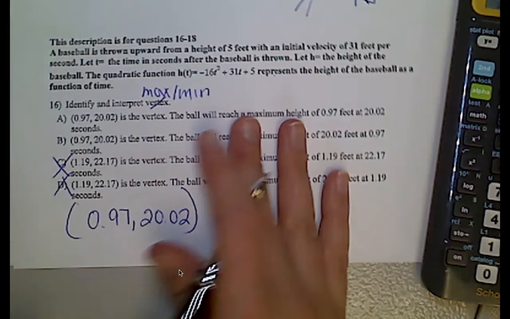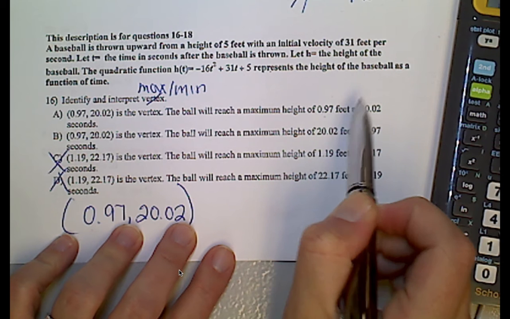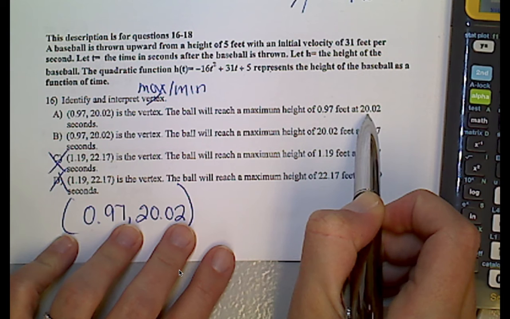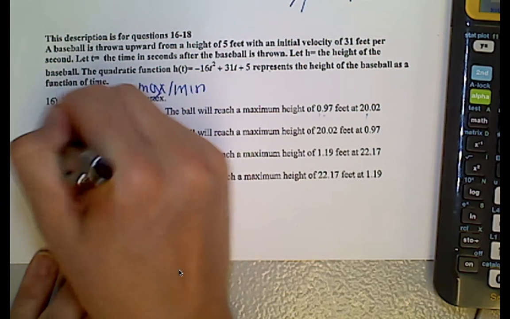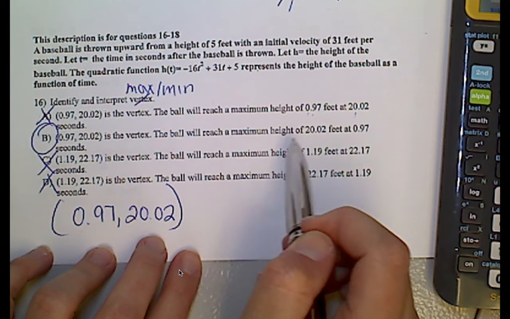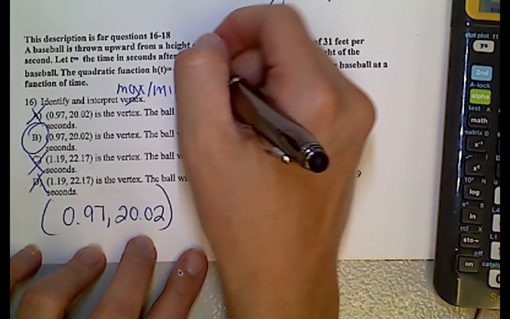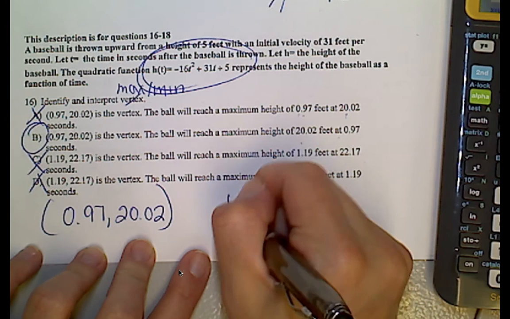Now, some people can do this off of common sense, okay? The ball will reach a height of not even a foot, and after 20.02 seconds, I don't think a baseball is going to be in the air for 20 seconds and only reach a height of 1 foot. So it's not going to be A, but it's going to be B. Now, if you're not one of those people who can read through that and see that the maximum height of 20 feet after 1 second sounds accurate, what you can do is, remember, right here is important. They gave you the problem right there, and they put H of T.